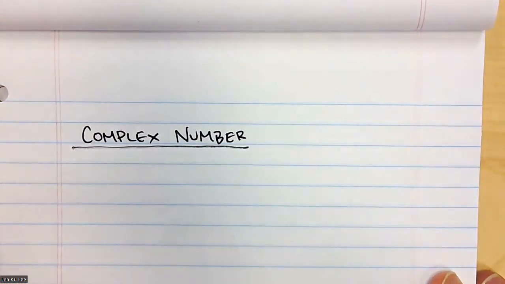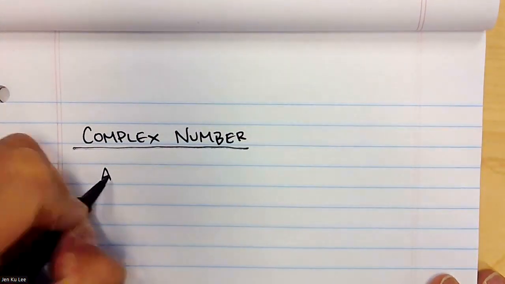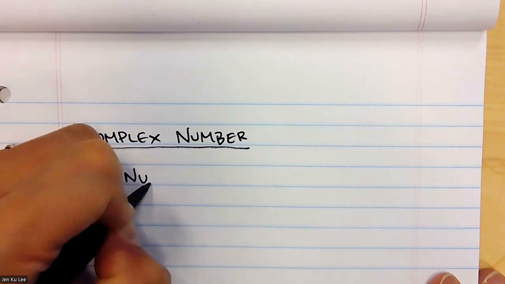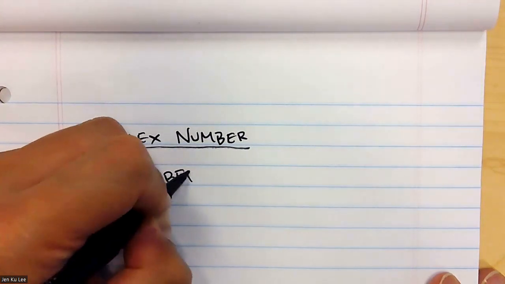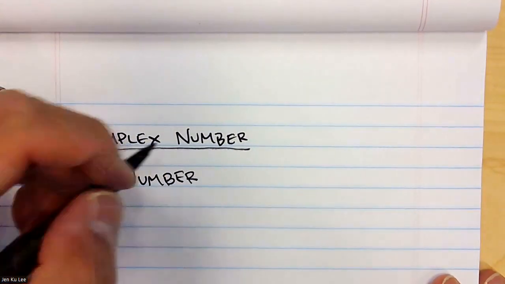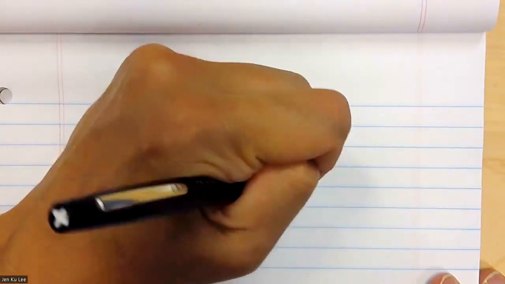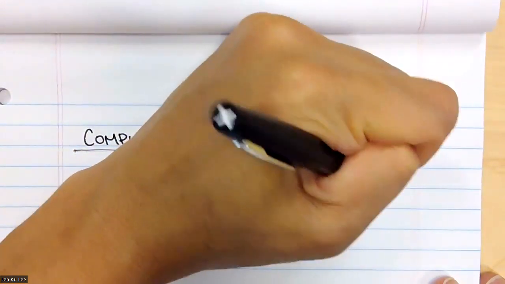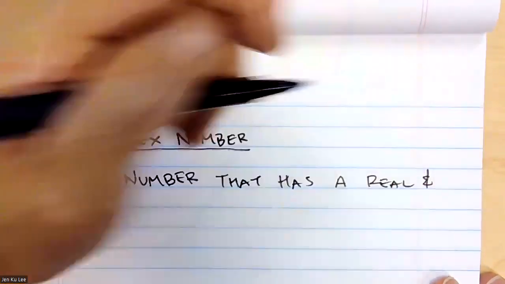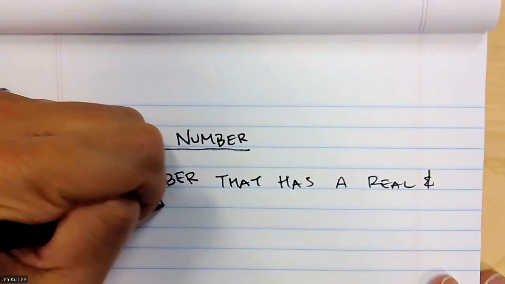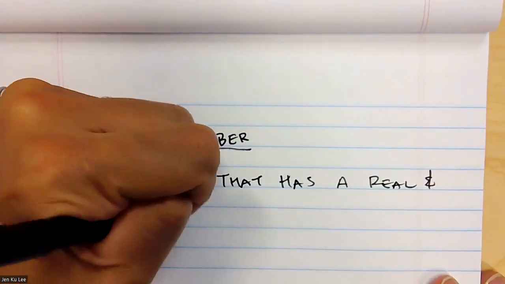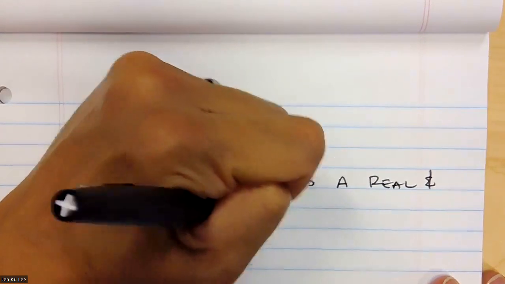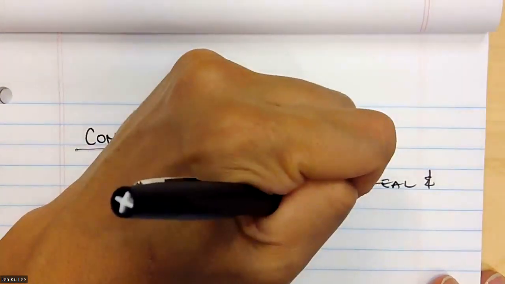Okay, what a complex number is, it's a number that has a real and imaginary part to it.